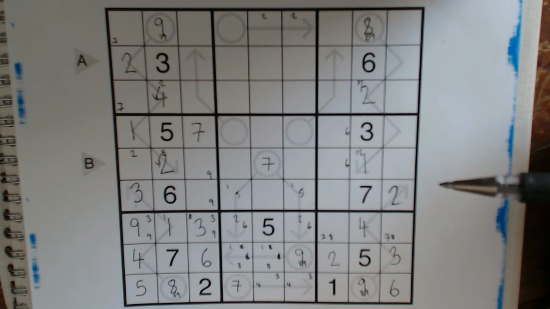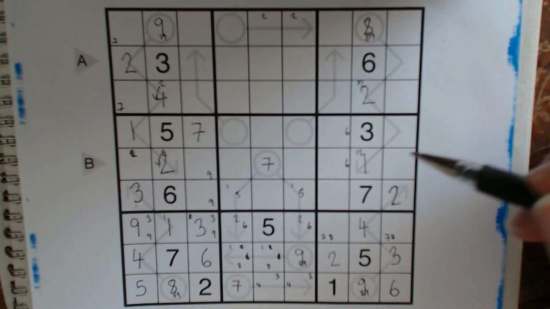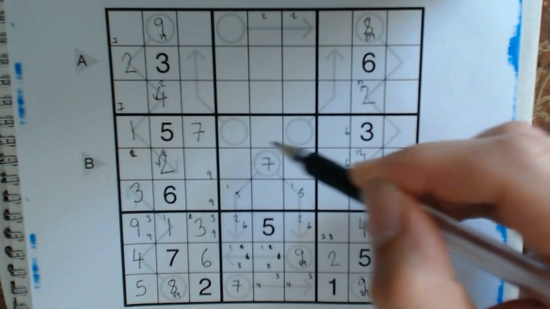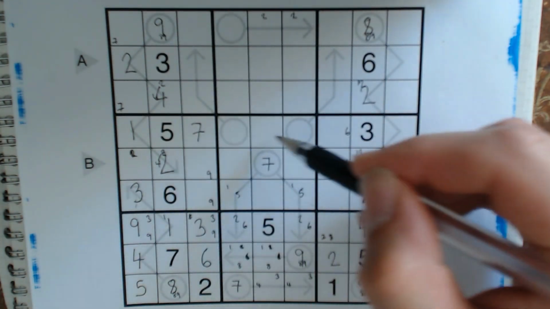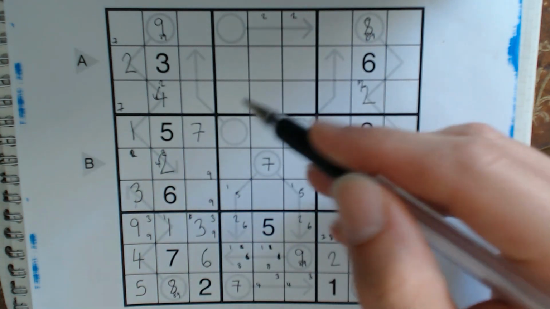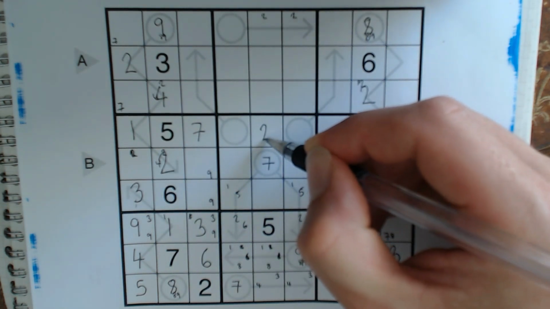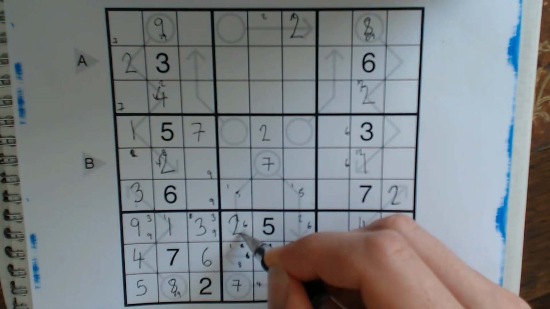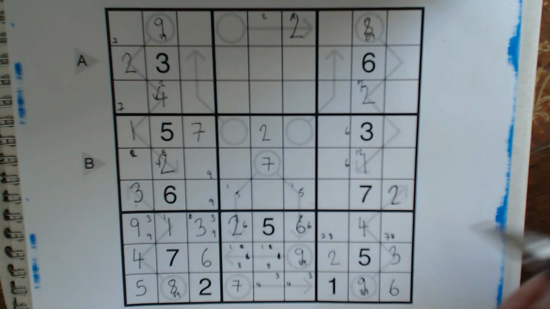Can I see anything obvious? Again, we can use these 2's. We have a 2 here and a 2 here, so we need a 2 in row 4 in one of these 3 positions. It can't go in the circled square, so it has to go here, which means this has to be a 2, this has to be a 2, and this has to be a 6.